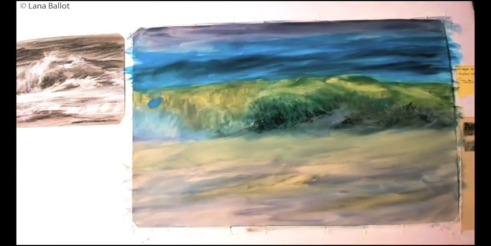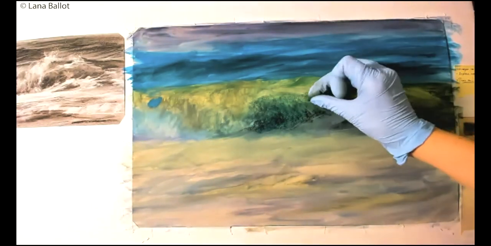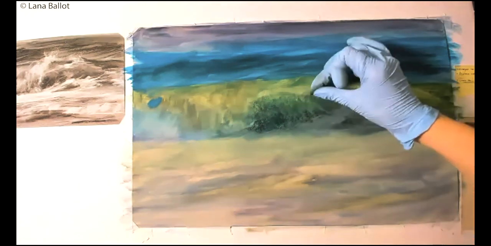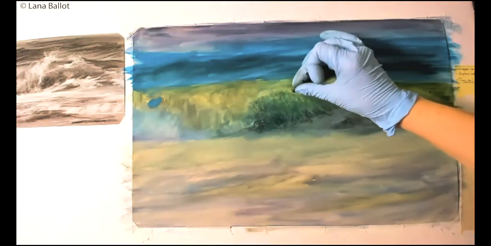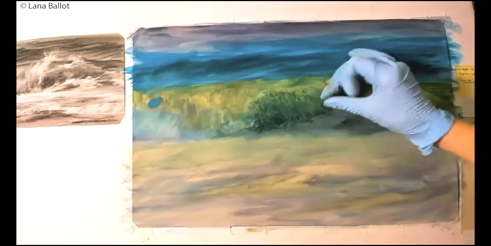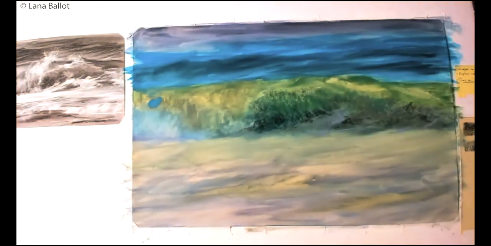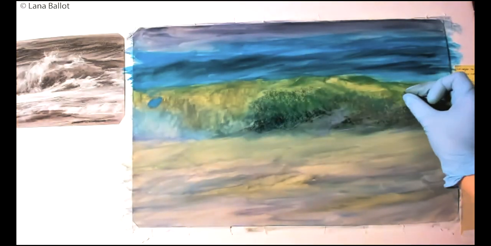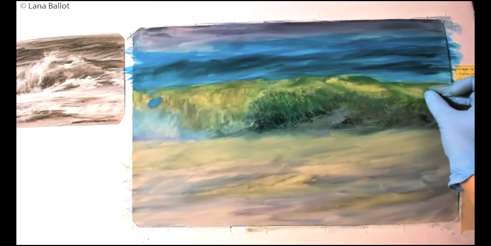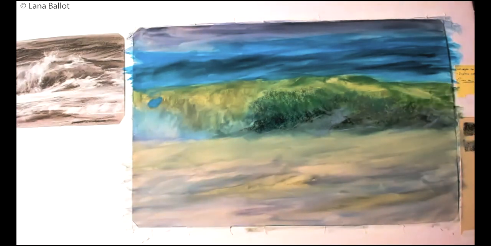So I'm getting this lighter and wearing different greens too. So it's not just one particular green. But this is a stage to keep in mind that I'm not going to use a lot of the hard pastels here.